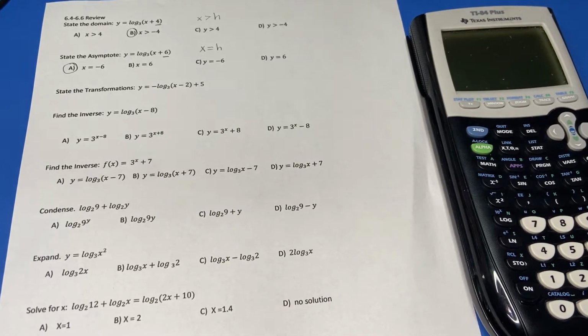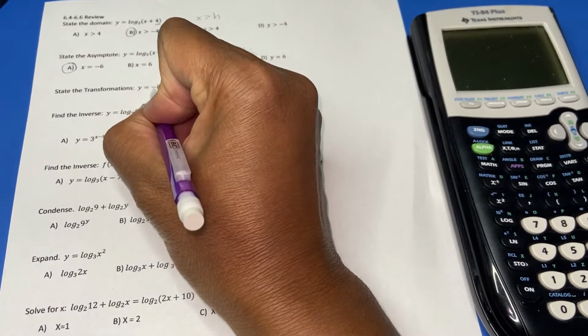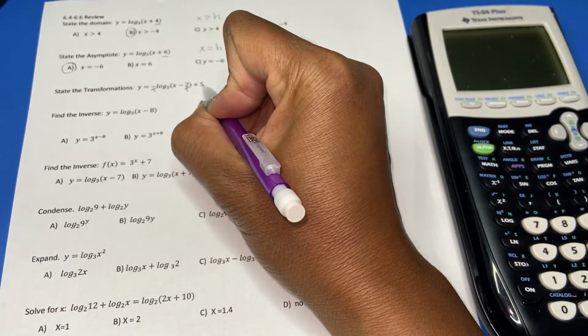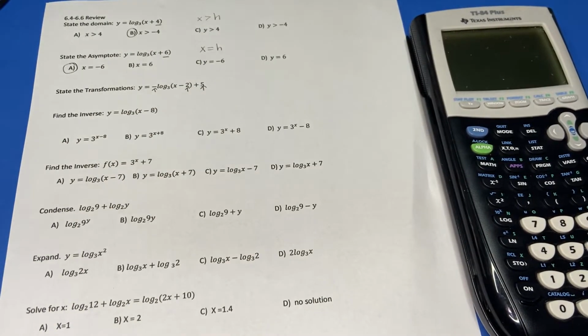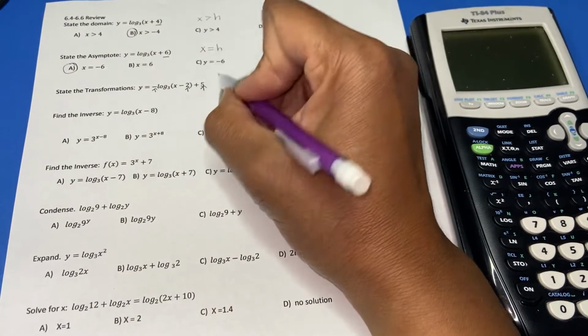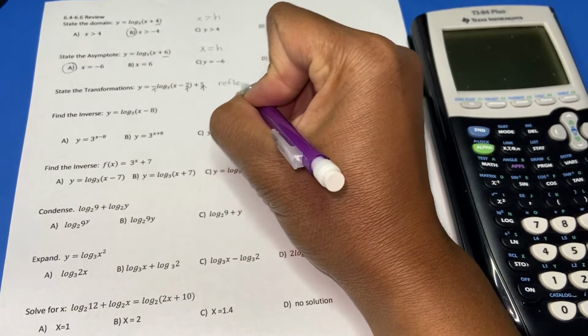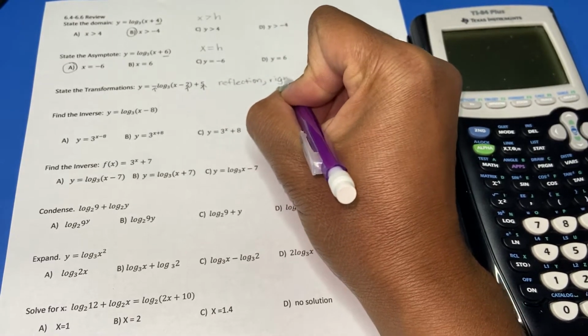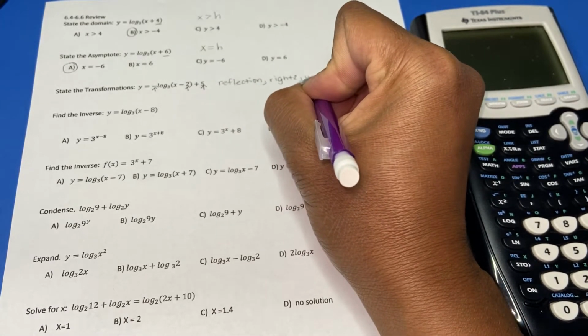Question number 3, to state the transformations. I see a negative in front, I see a -2 in the parentheses, and I see a +5 in the back. So that will be a reflection, right 2, and up 5.